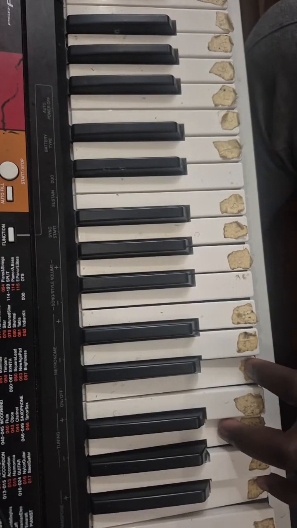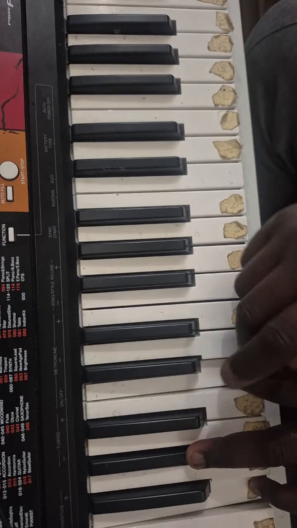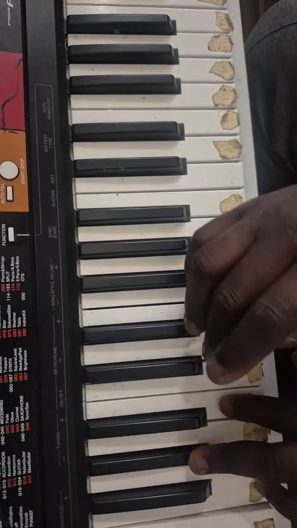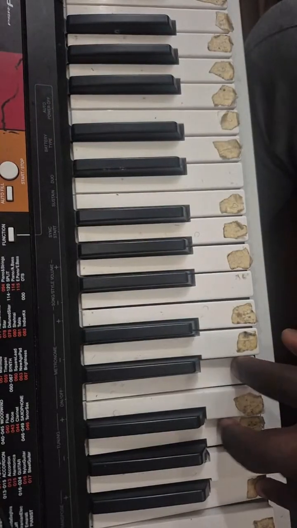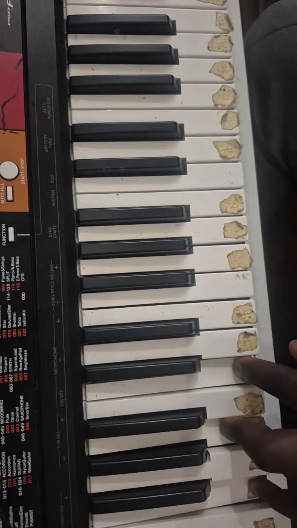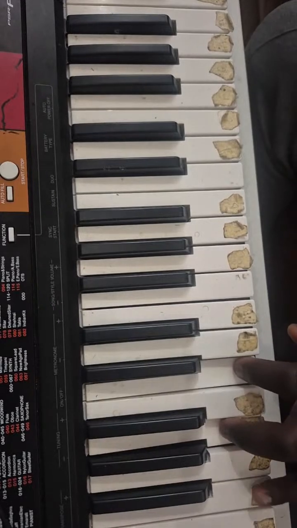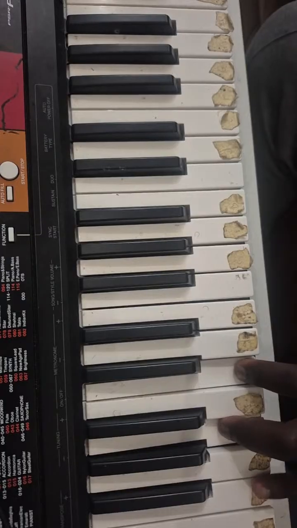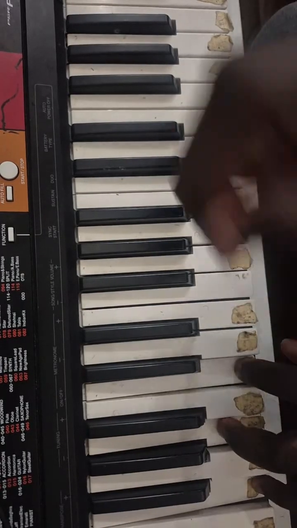And remember, we said that minor is 1 flat 3 and 5. And then diminished is 1 flat 3 and flat 5. Hope we still remember. So 1 3 5. The only thing we want to do is to take the first note of the chord to the next octave. Take the first note of the chord you are playing to the next octave.